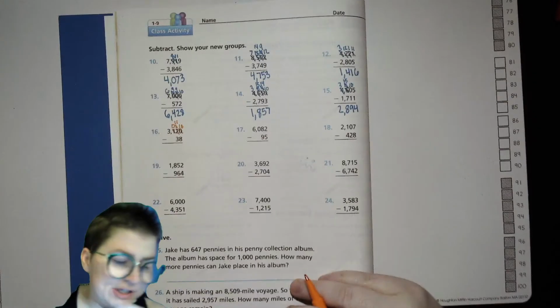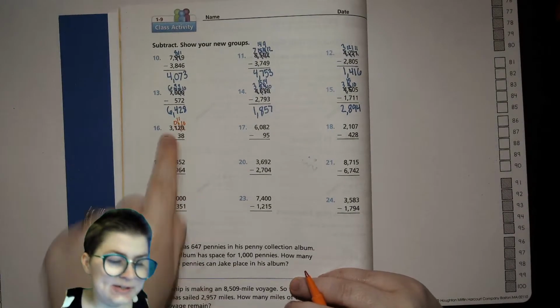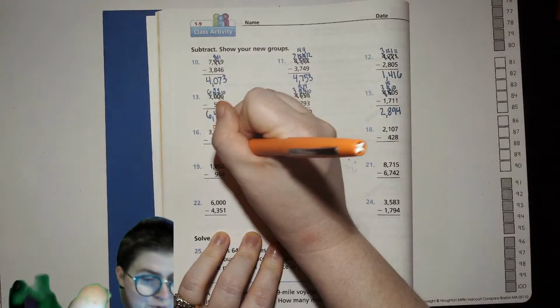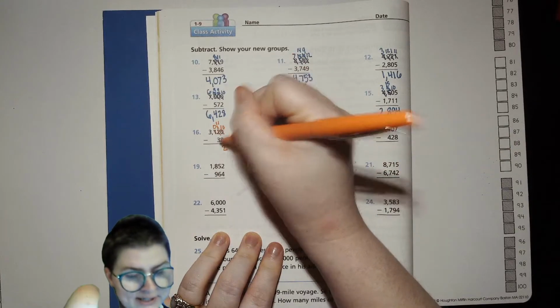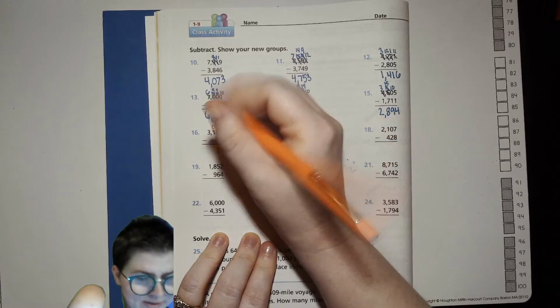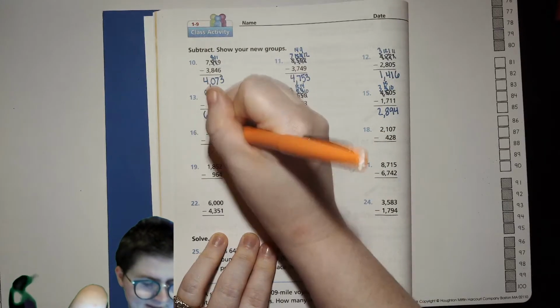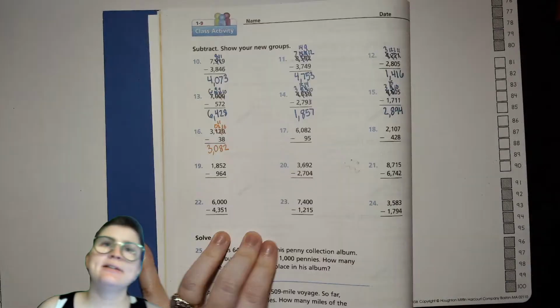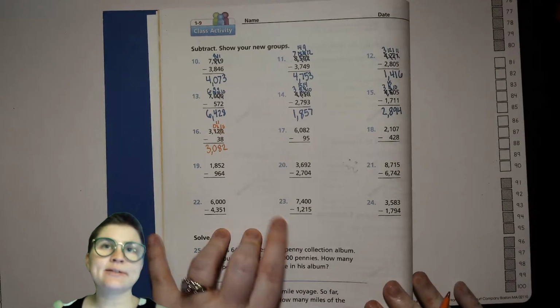And then the rest of that should be fine, right? Because there's nothing to subtract. So 10 take away 8 is 2. 11 take away 3 is 8. 0 take away nothing is 0. And 3,000 take away nothing is 3,000. All right.